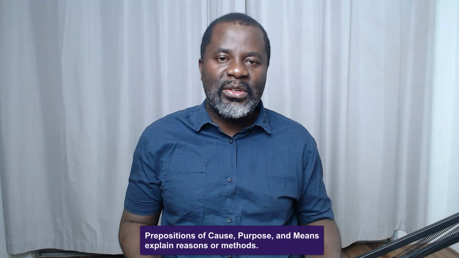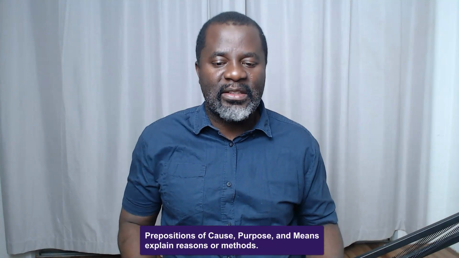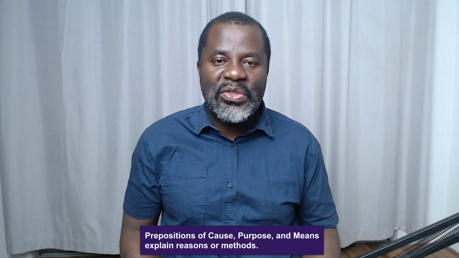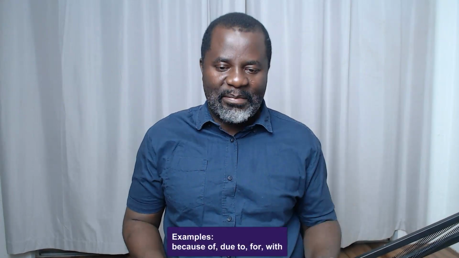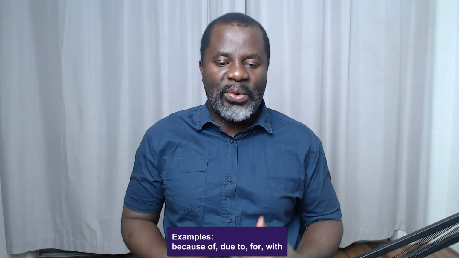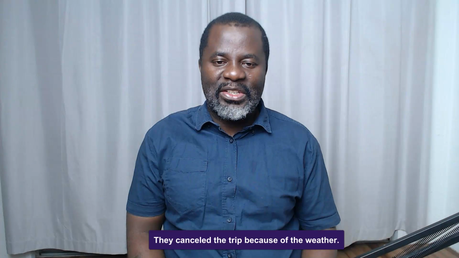Then we have prepositions of cause, purpose, and means. These explain reasons or methods. Examples include because of, due to, for, with. For example, they cancelled the trip because of the weather.